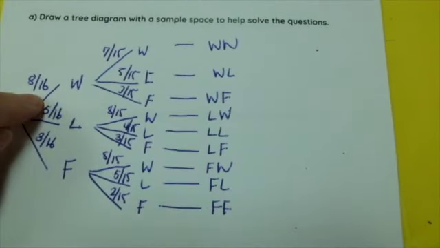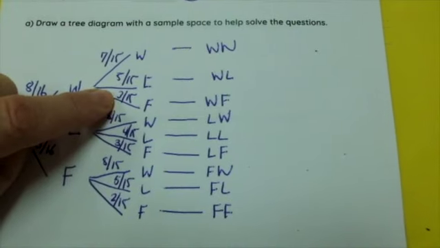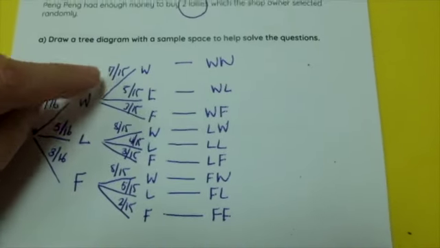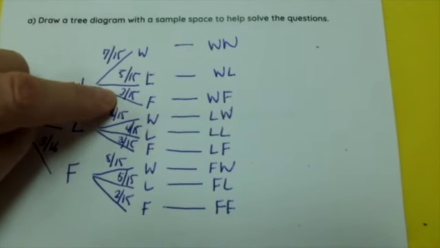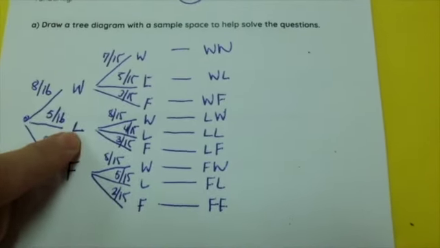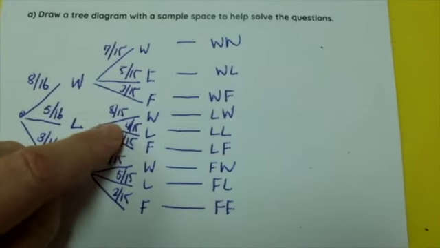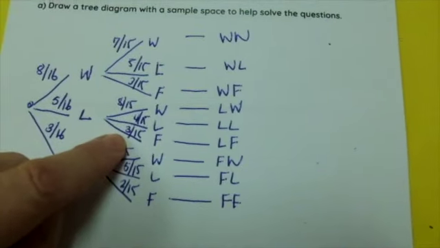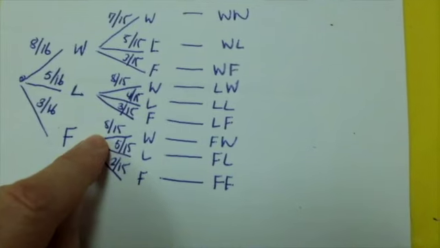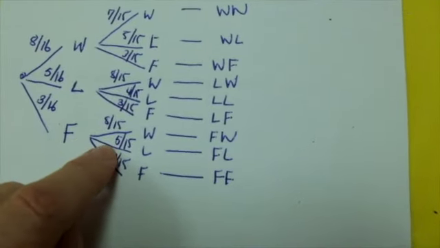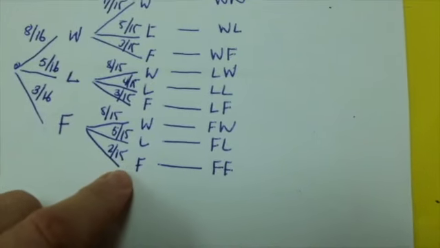So 1 has already been selected, so all these numbers need to be out of 15, which is the total amount of outcomes now. 1 wine gum has been selected, so that's 7 of 15. There's still 5 of these and 3 of these. In this one, the licorice is selected first, so there's still 8 wine gums. There's 4 licorice and 3 frogs. If a frog was selected first, there'd be 8 still left of the wine gums, 5 of the licorice, and now there's 2 of the Freddo frogs.